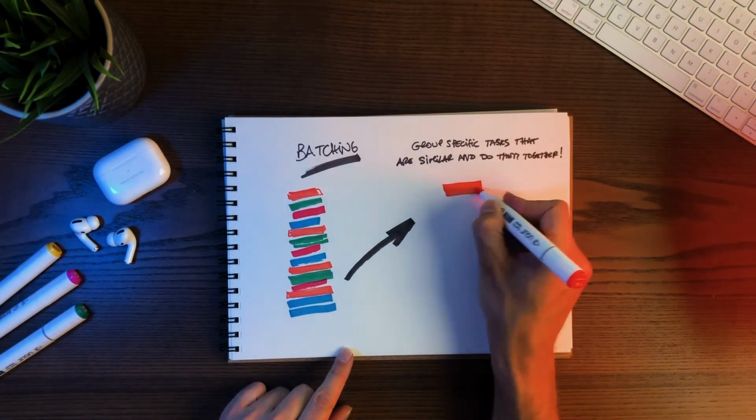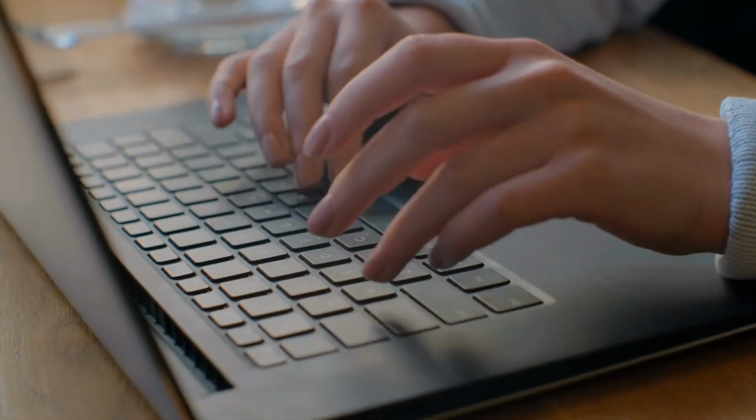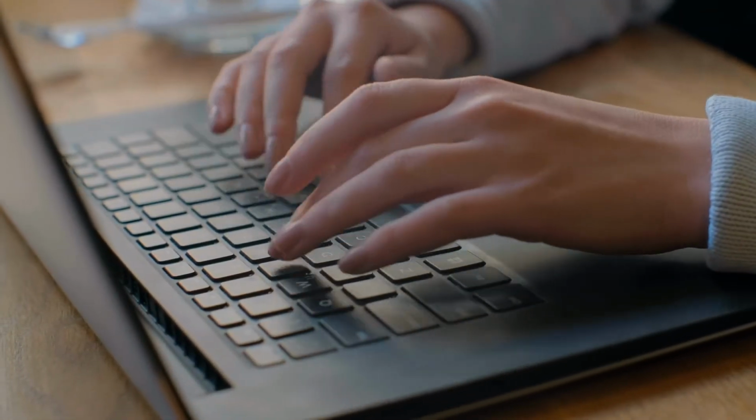So for example, anything that falls in the writing category can be batched. And for me, that means writing scripts, writing articles, and writing book summaries. Because the mental state required for writing all these three different tasks is the same, I can group them together in one focus block.